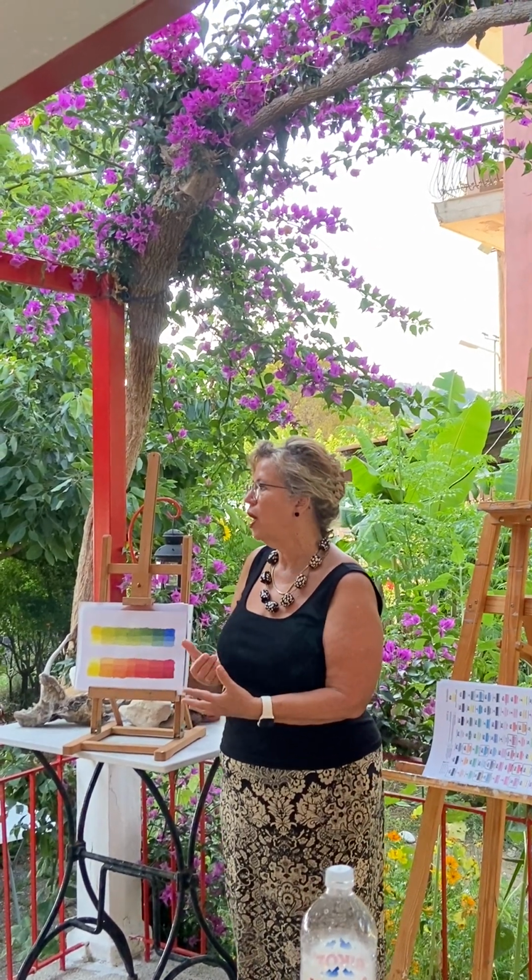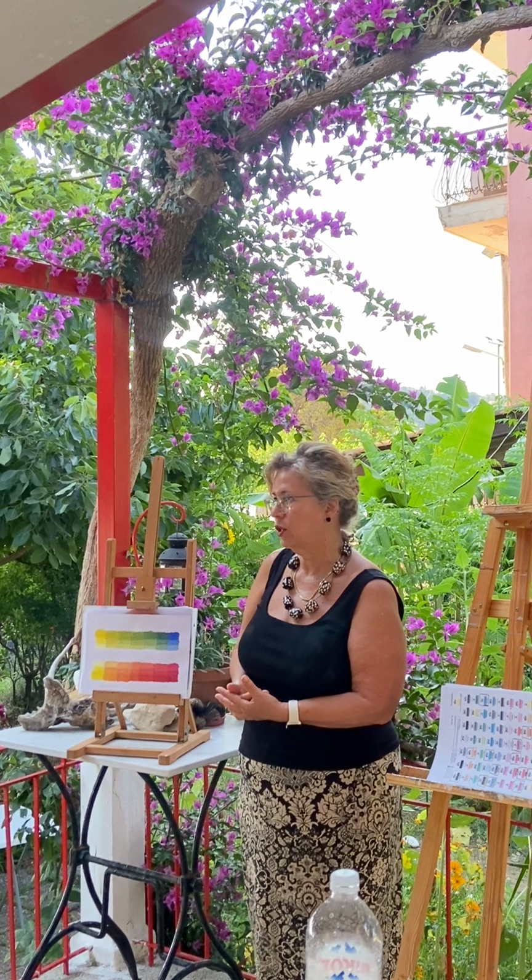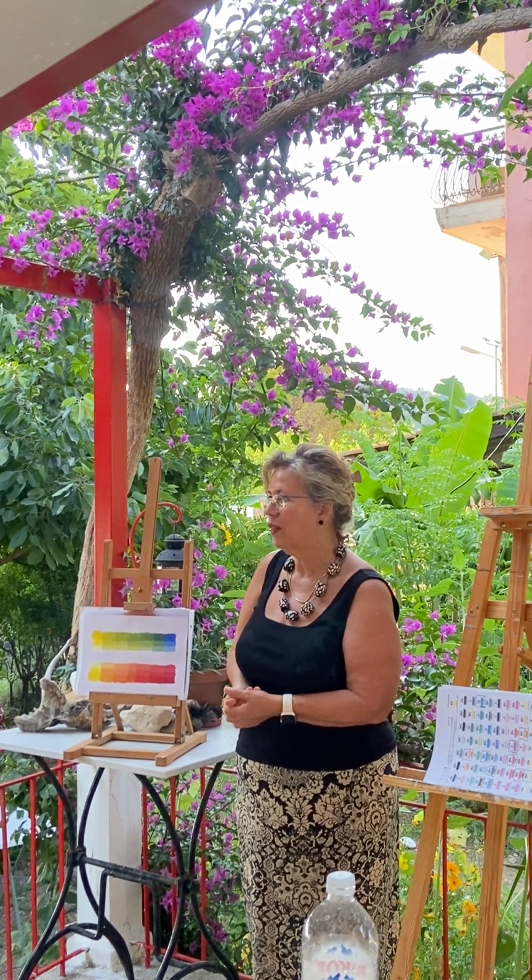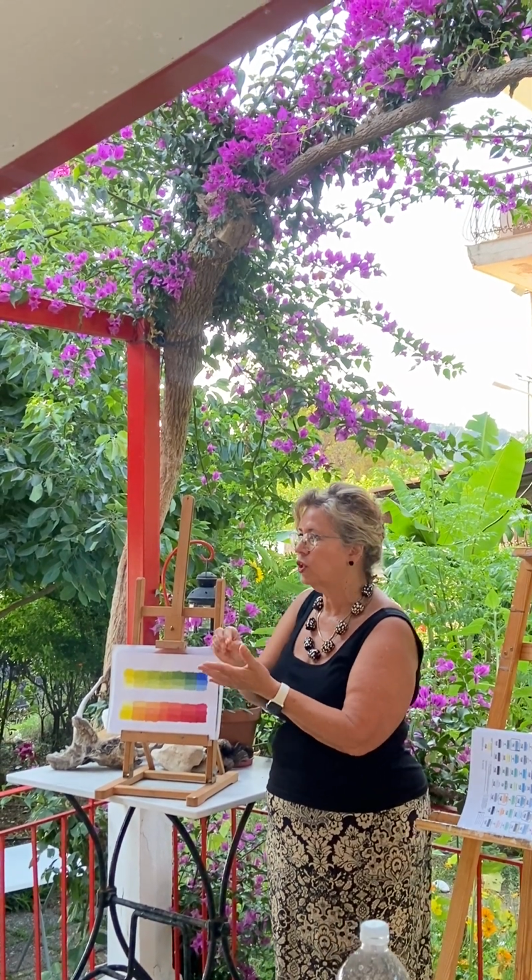You can't learn painting theoretically. You have to have the experience of mixing the colors. Even if I tell you thousands of times how to make a color, until you make it yourself, you won't understand anything from what I'm saying.